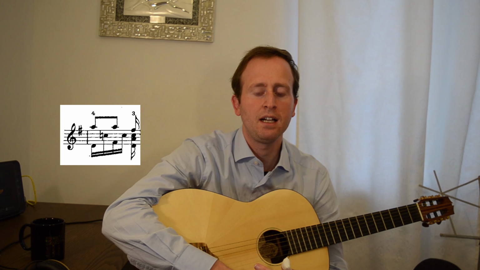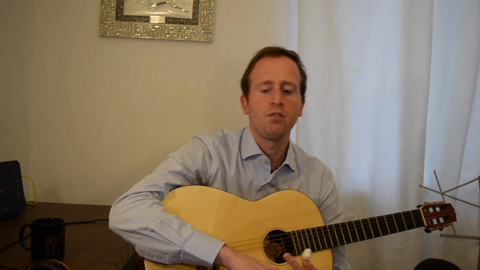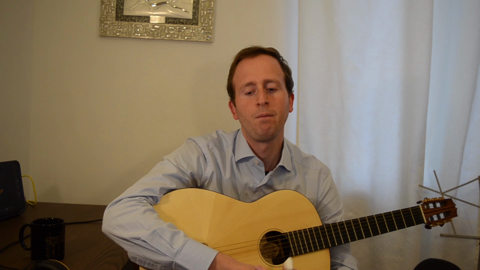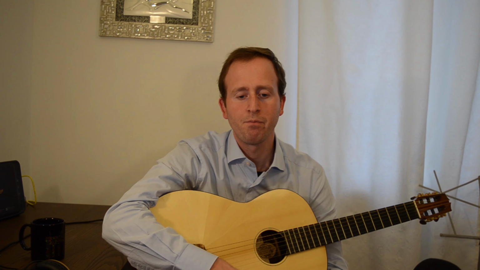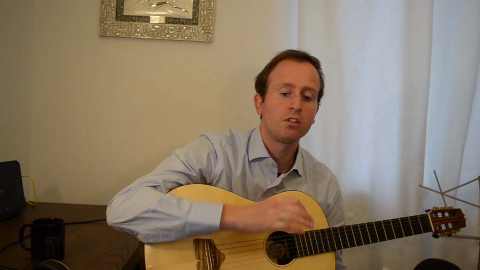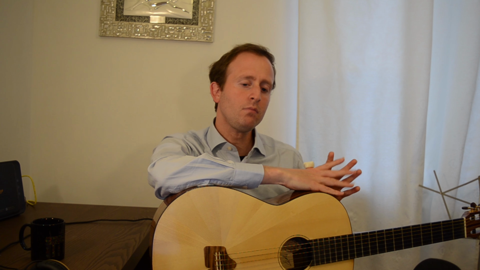So it becomes a dominant, and after another brief bravura passage, a very fast descending scale, we have the return of the A section, which is just stated identically. So that's it for this study in G major, number 9.